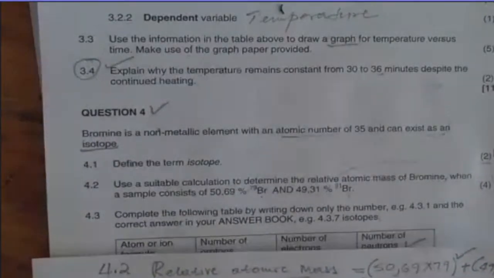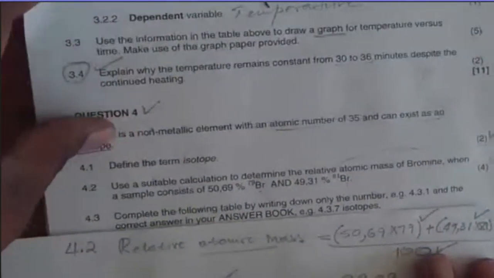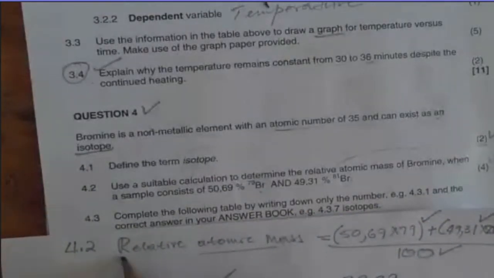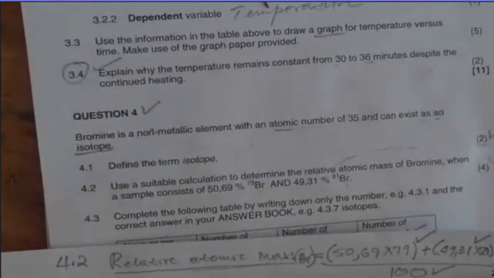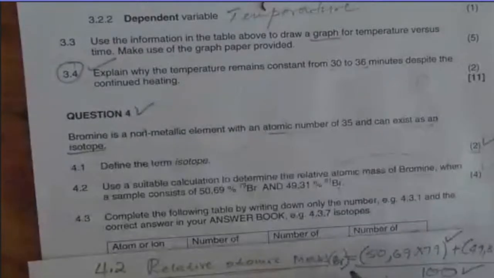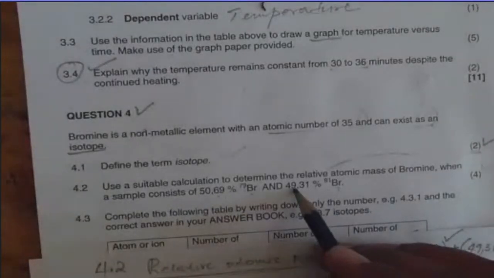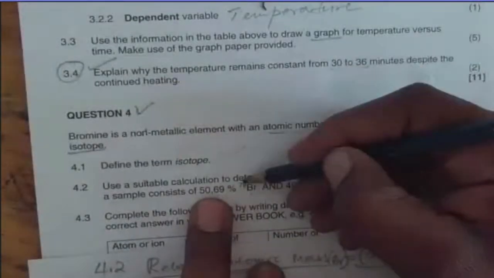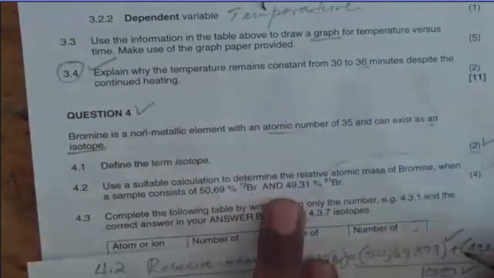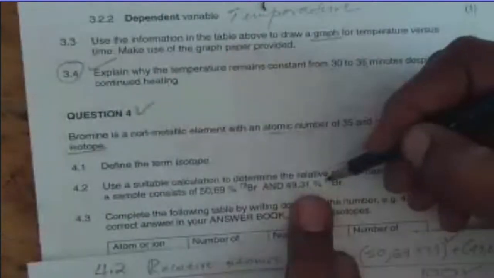All right, so for question 4.2, use a suitable calculation to determine the relative atomic mass of bromine. So you can say relative atomic mass of Br. I'm being specific now, I'm calculating the relative atomic mass for bromine. This bromine has two different abundances, 50.69 and 49.31. This 50.69 will go with the 79, and then you say plus. This 49.31 will go hand in hand with 81.